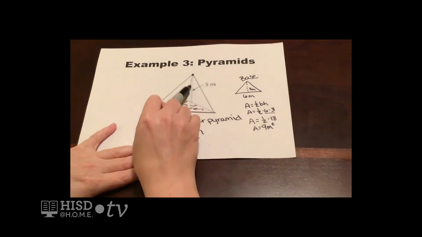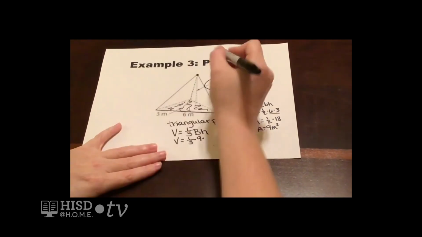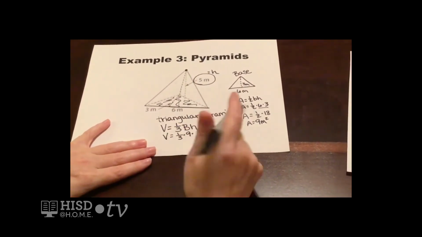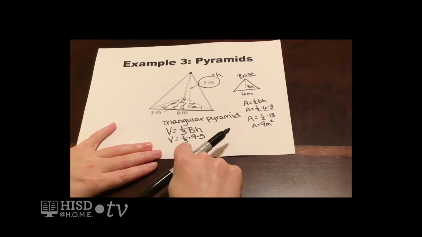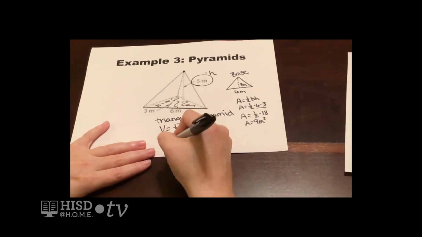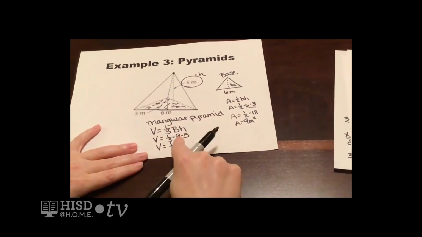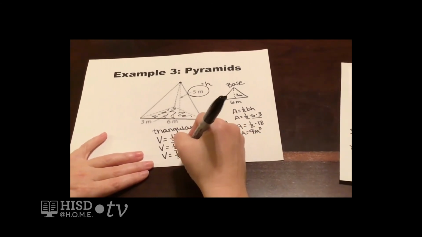So I go from the top to the bottom. It's telling me that it's 5 meters. So 5 meters is the height. So for H, I'll put a 5. Again, fractions at the end. So 1/3 times, what's 9 times 5? 45.